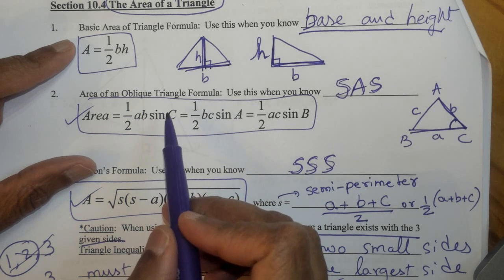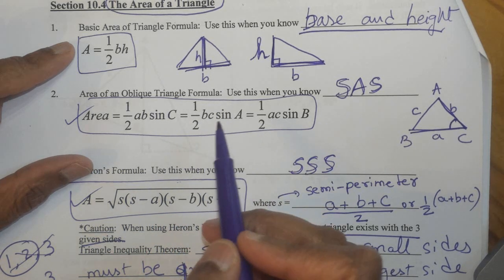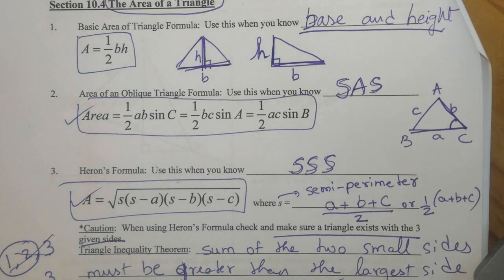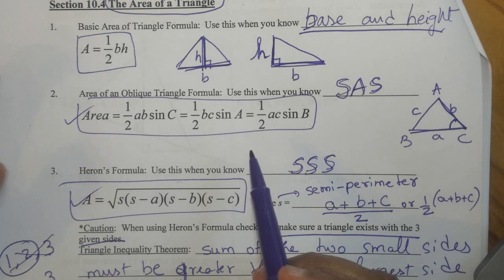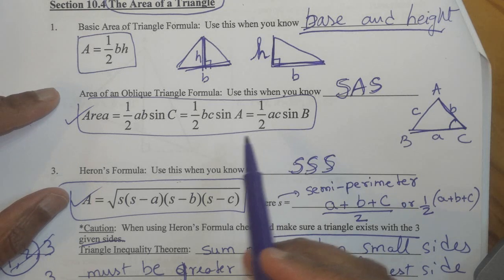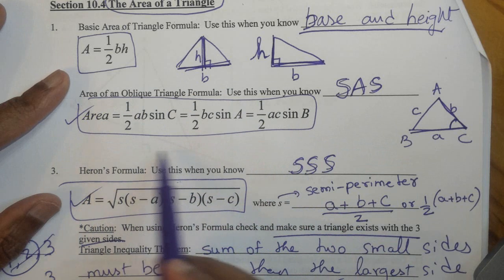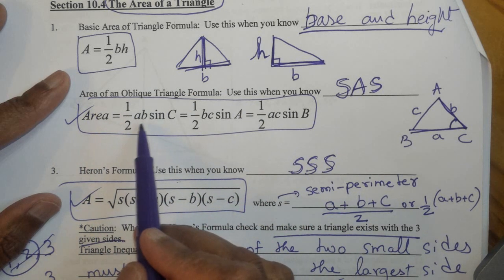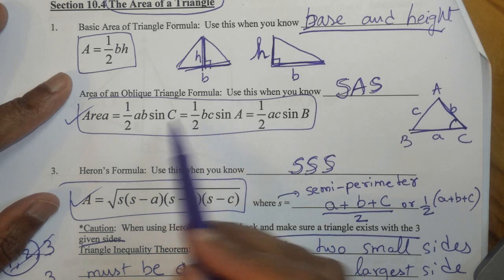Remember, we use the law of sine, law of cosine to find missing sides and angles of an oblique triangle. Oblique triangle means it is not necessarily a right angle triangle. So there are two formulas actually that involve an oblique triangle. One is this formula that I have blocked here: area equals half ab sine C. They're all the same formula using just two different sides.